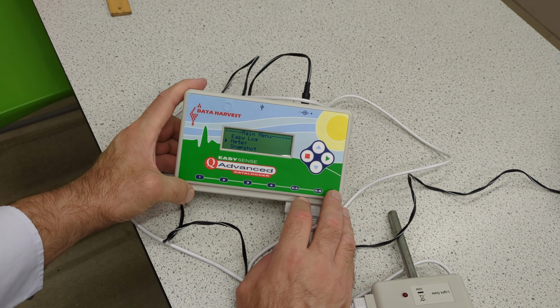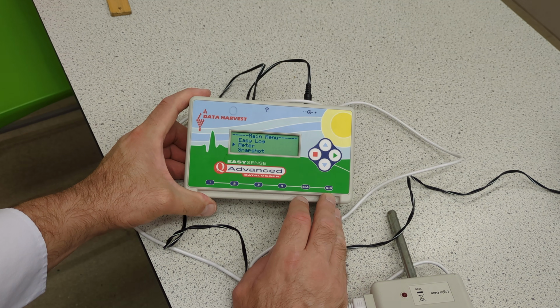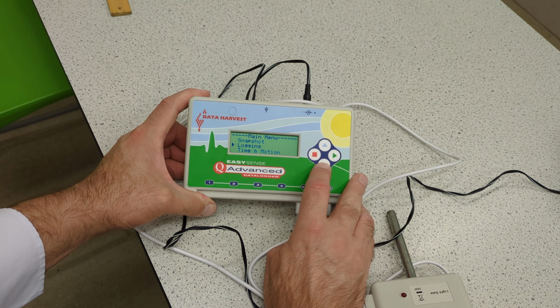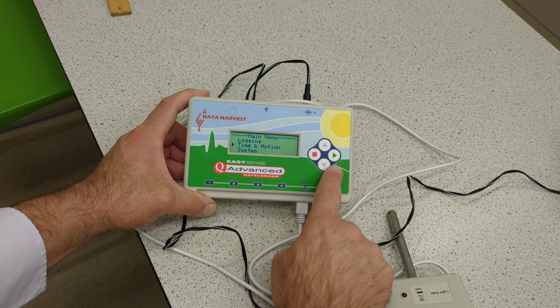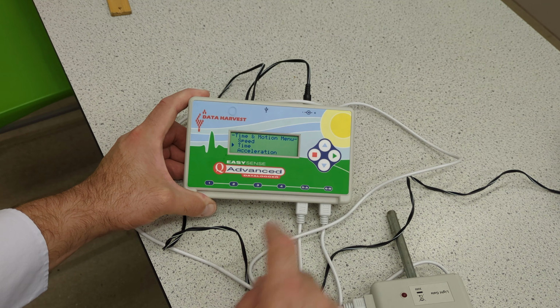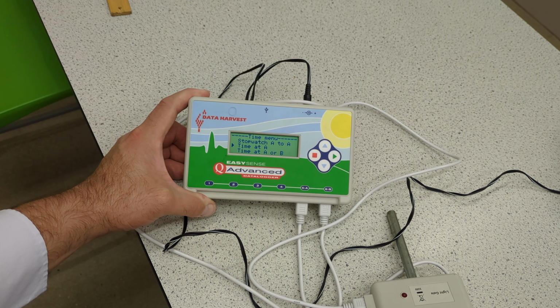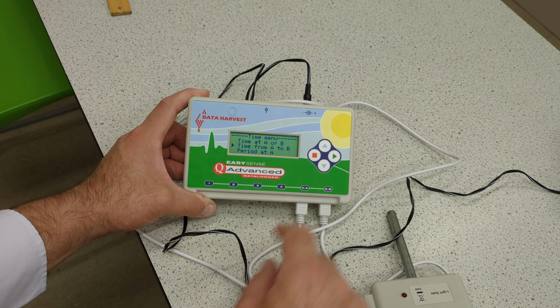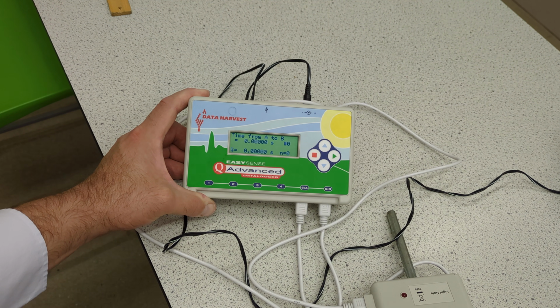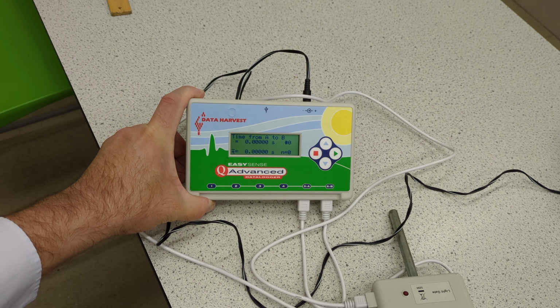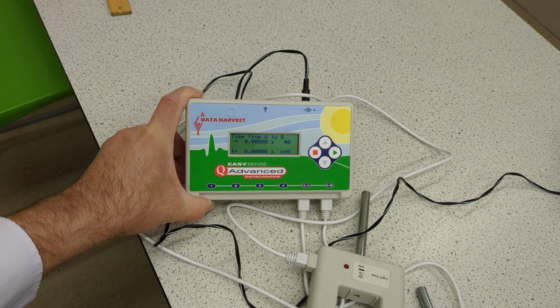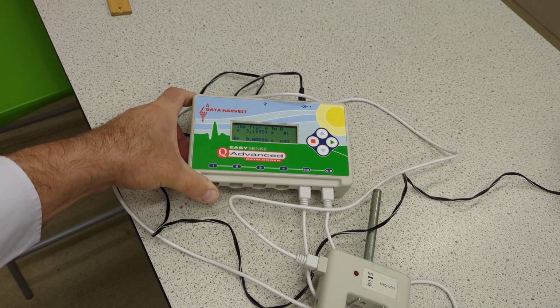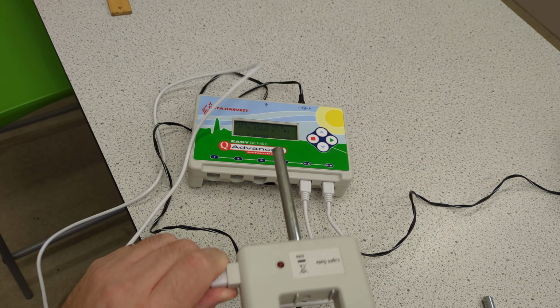So the way we set this up, we go into time and motion, press the green arrow. We want time, press the green arrow. From A to B, press the green arrow, and there we go. So it'll start the timer when A is broken, and stop it when B is broken. Which one's A? Oh, that one's A, that one's B, there we go.